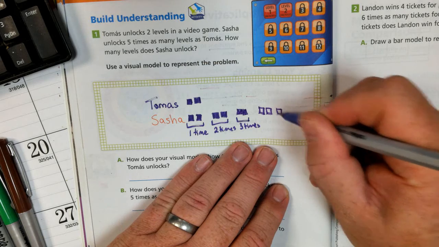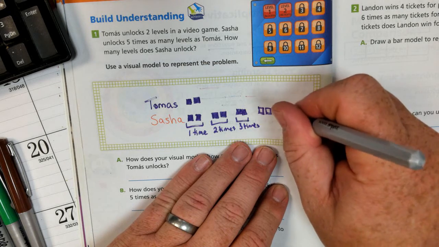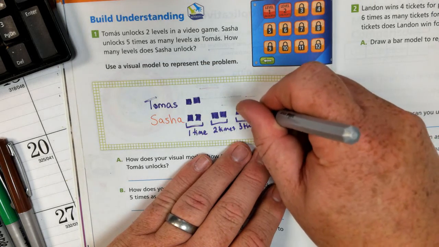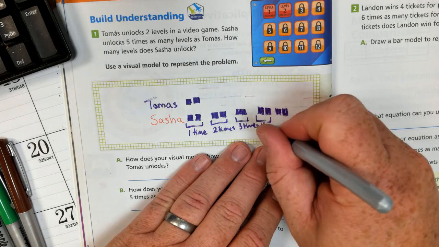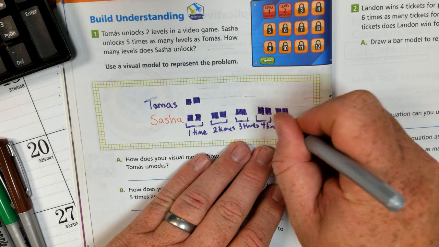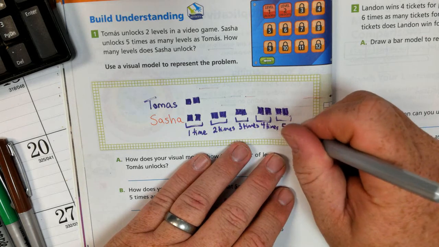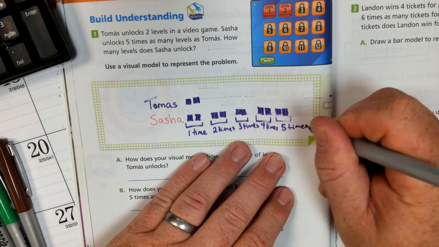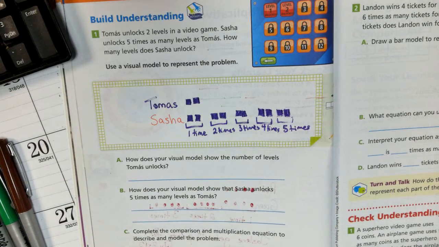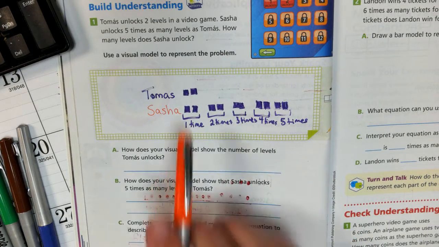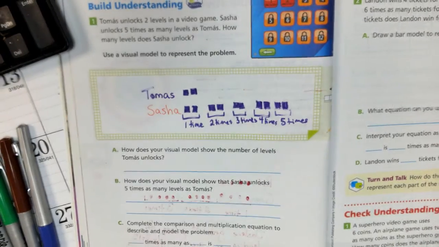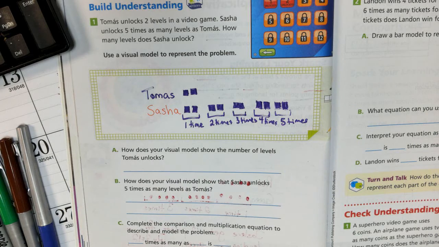Okay, 4 times, 5 times. Apologize, my pen's a little bit wonky, so it's not very neat. But we can see there now, we took Tomas's amount, which was the 2 levels that he unlocked, and then Sasha took that to 5 times as many. So we've got her representation down there now as well.